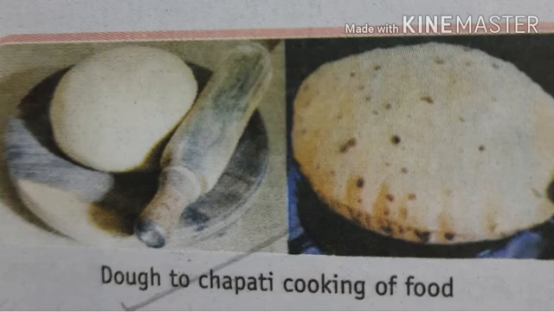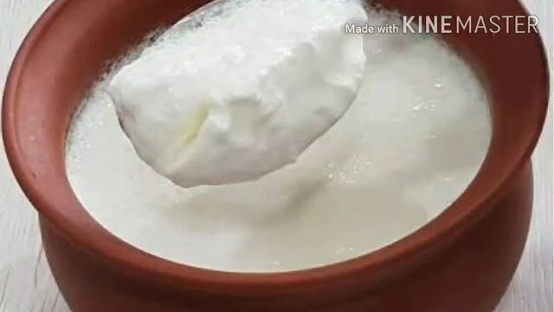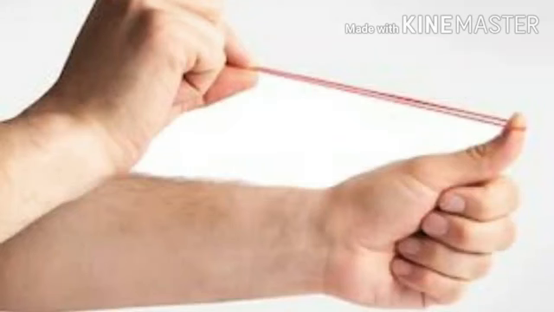Dough. We prepare dough from flour. This is also a change. And after that, we make chapati from it. It is also one type of change. Next is milk to curd. Milk is a different thing, and when we prepare curd, it is totally different in taste and structure. Next example is stretching of rubber. When we stretch the rubber, its shape undergoes change.